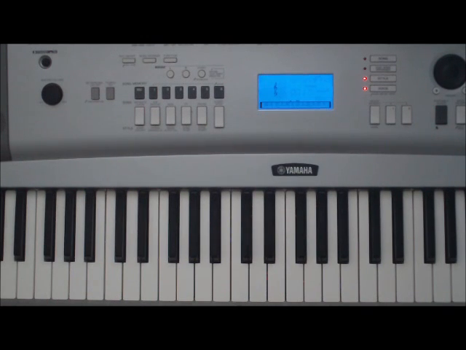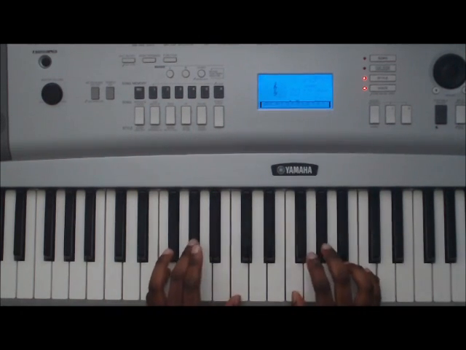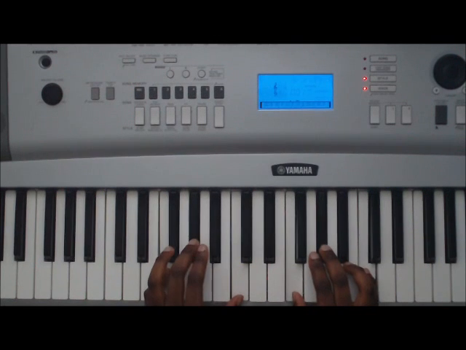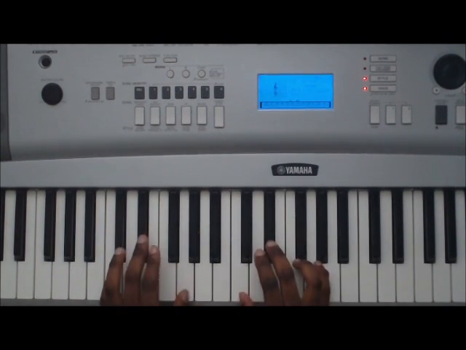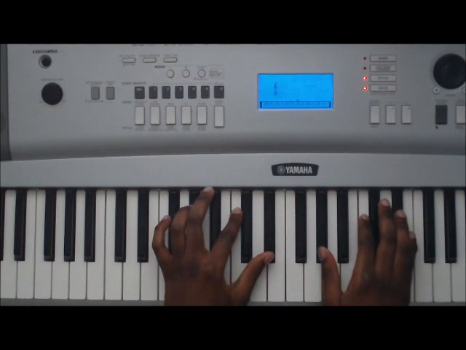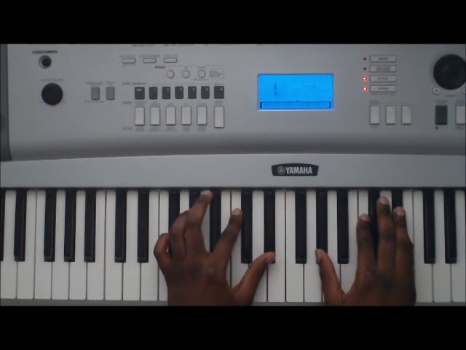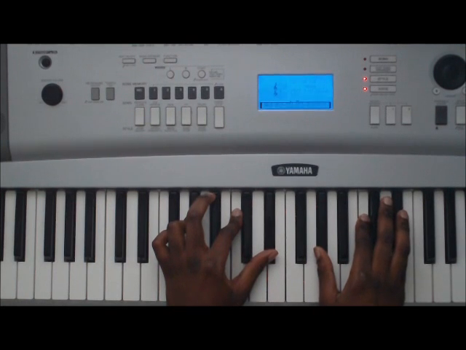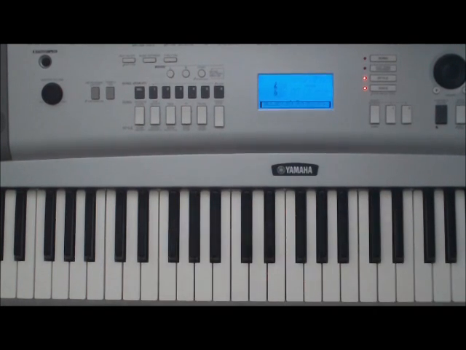Let's get started. So when I play Deuces, I'm basically going through the standard progression of F minor to E flat major, and then down to C minor and B flat minor 7th, and A flat major is also thrown in there as well for good measure. So A flat, C, E flat, A flat, C, and E flat.